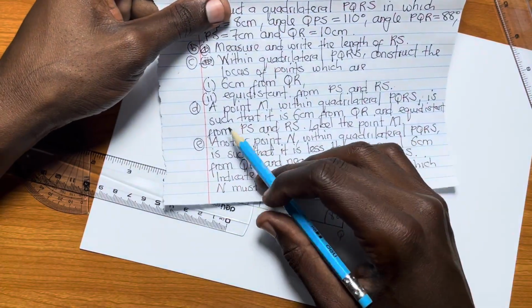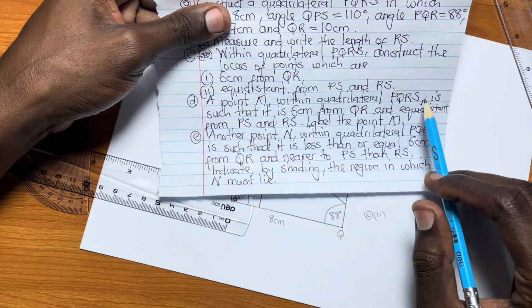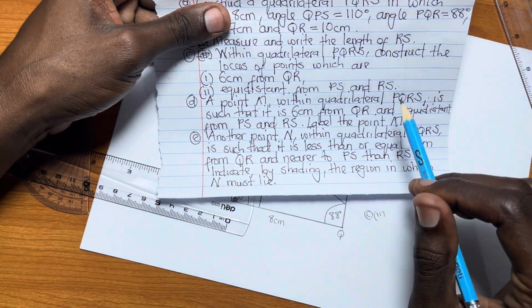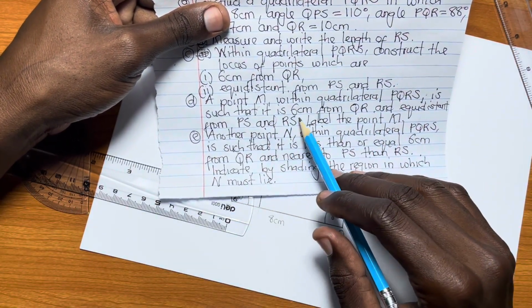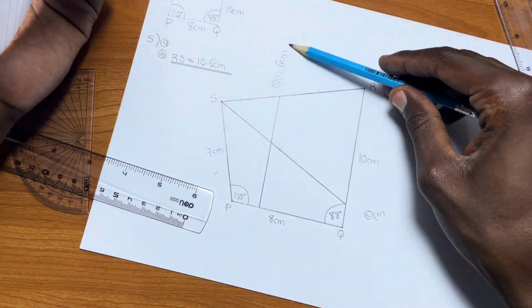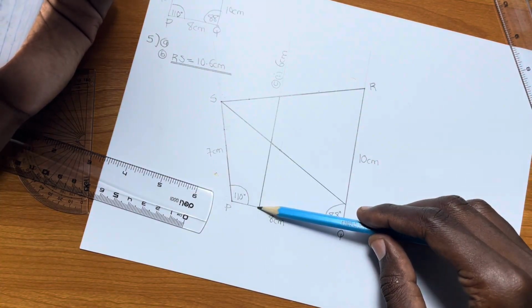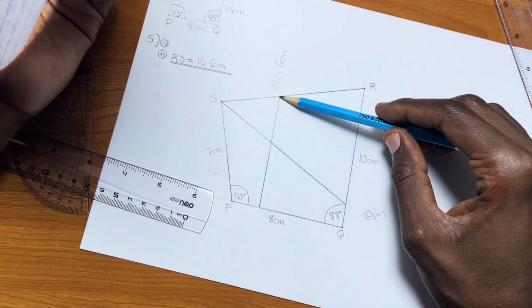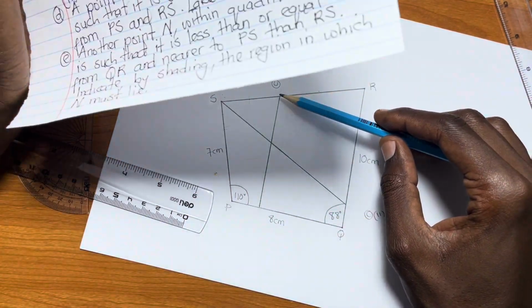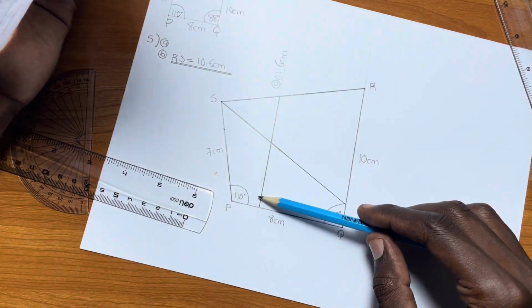Now we go to the next part of the question, which says a point M within quadrilateral PQRS, it is inside the quadrilateral, is such that it is 6 centimeters from QR. Where is 6 centimeters from QR? This is 6 centimeters from QR. So since it's inside the shape, we are just considering this part of the line. From there to there, it is inside. So this point is 6 centimeters, meaning it is lying on this line.